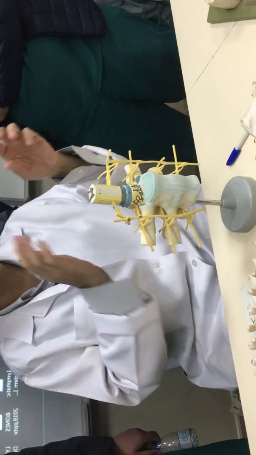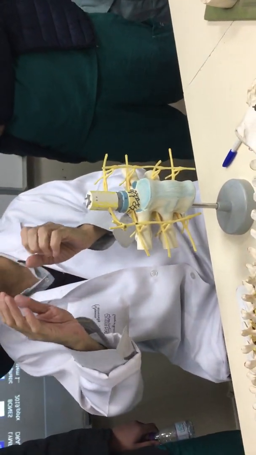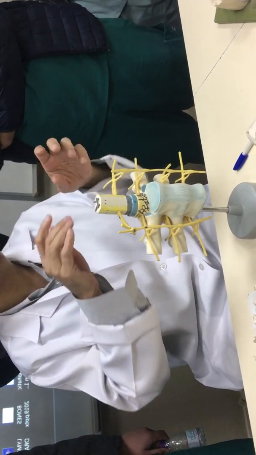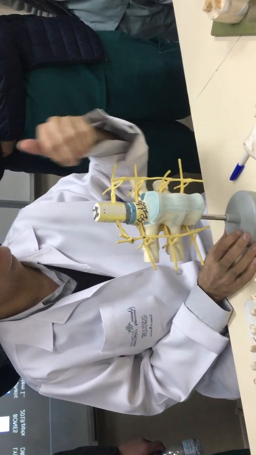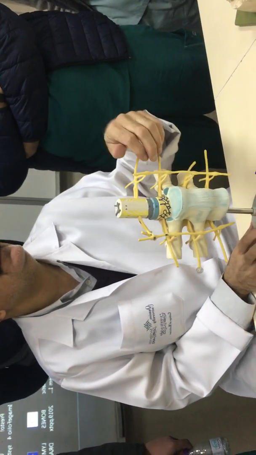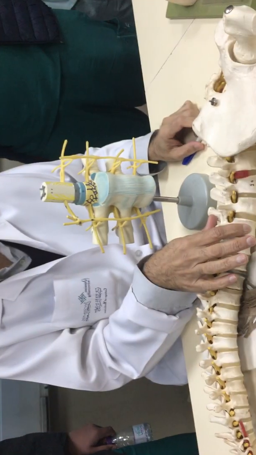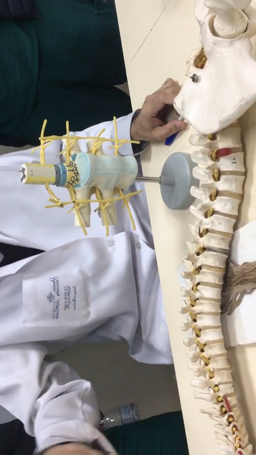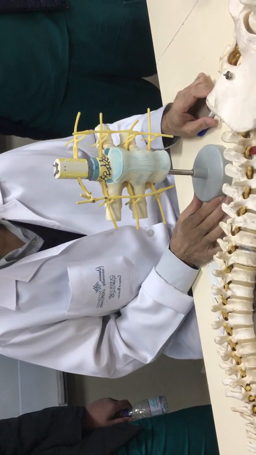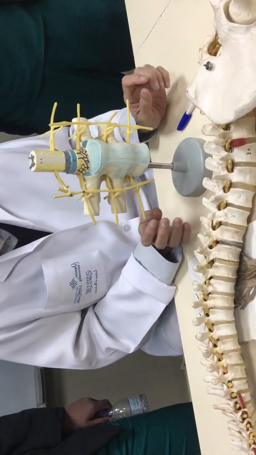So they must have a large number of valves, I think, to display. The problem with this is that they also drain the bony vertebral bodies and parts. If there is a tumor in the bony part of the vertebra, there is a higher chance of metastasis towards the brain. So this is one of the clinical importances.